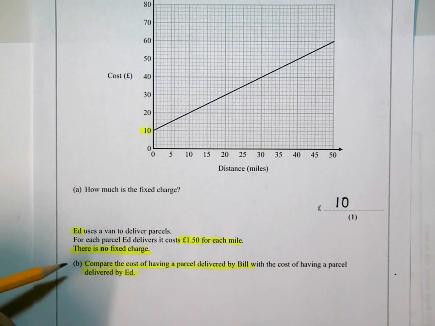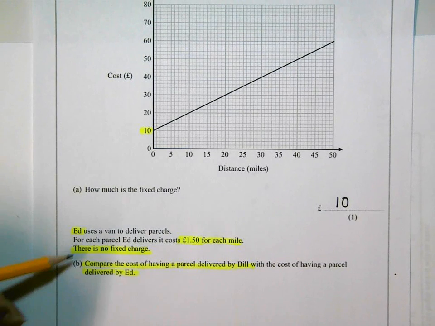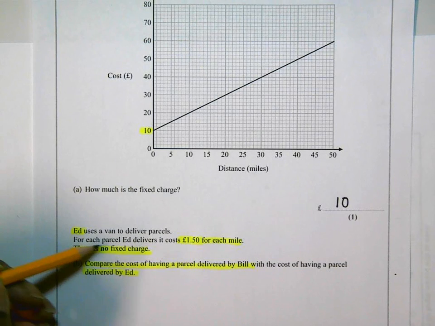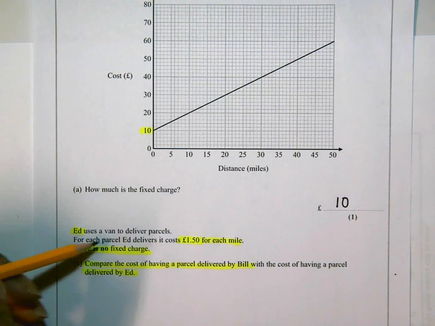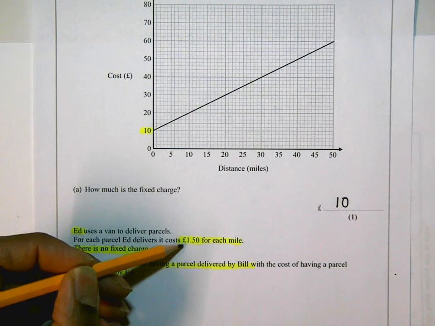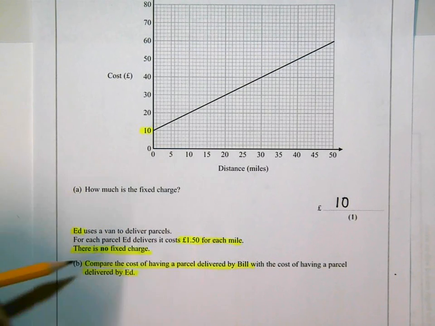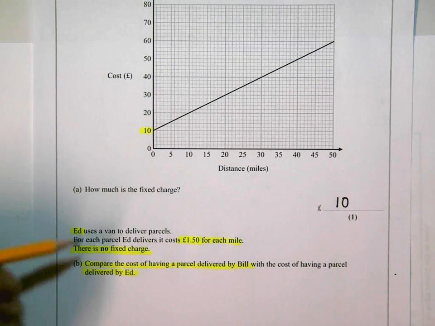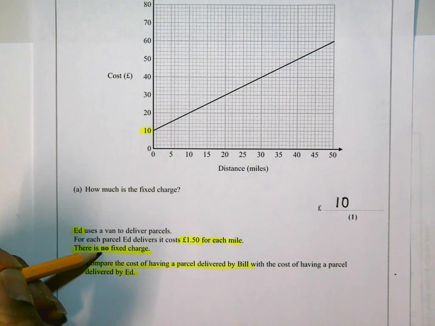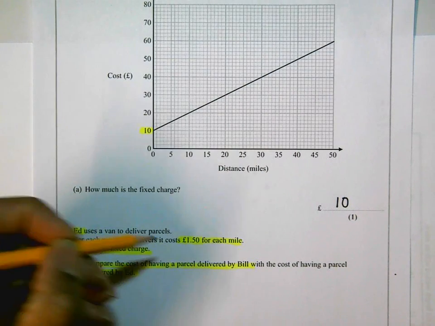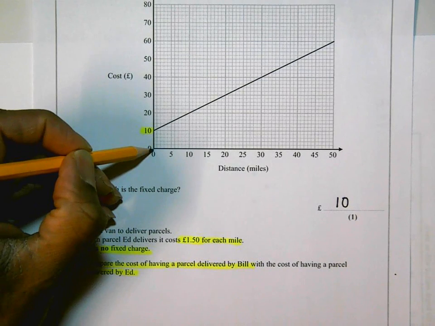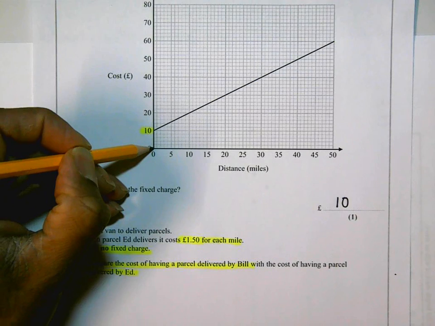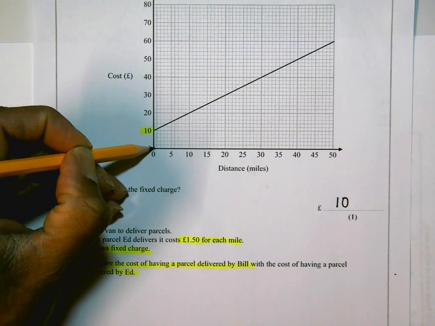What you need to do is put the information that Ed delivers parcels at a cost of £1.50 for each mile onto this graph up here. Now there's no fixed charge, so if he's delivering a parcel at 0 distance, the cost is going to be 0, so you're going to start off from this corner here.